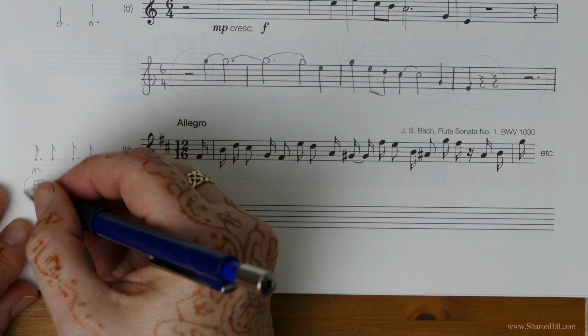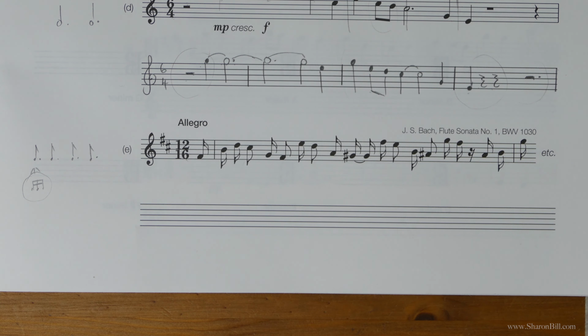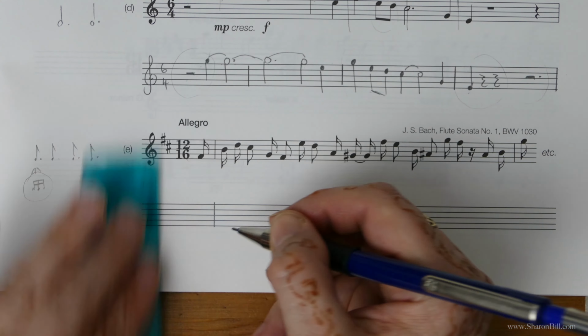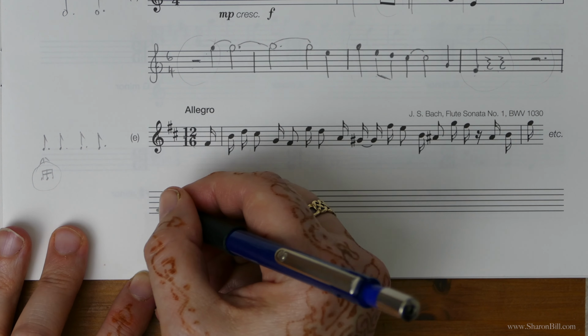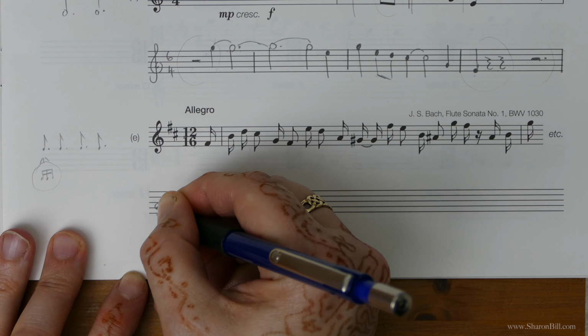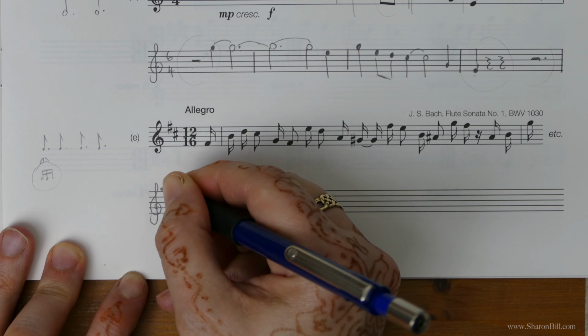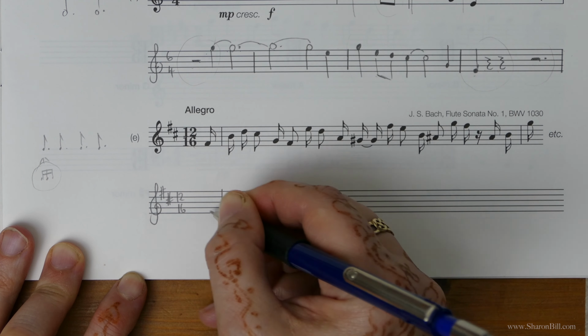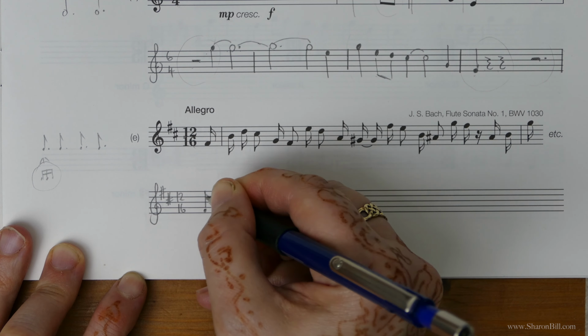That's what we need to show each unit beat. We've got an anacrusis first of all though, so let's just get that upbeat out of the way. There we go, so with nothing doing there.